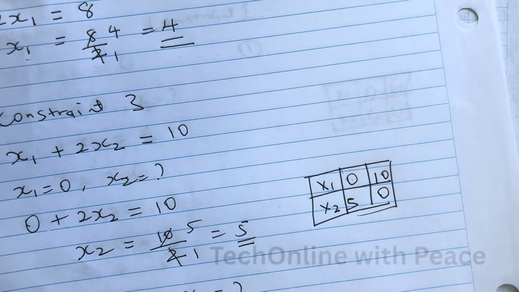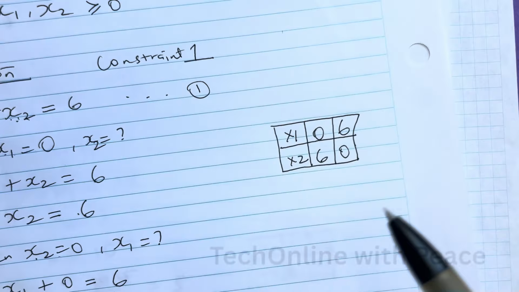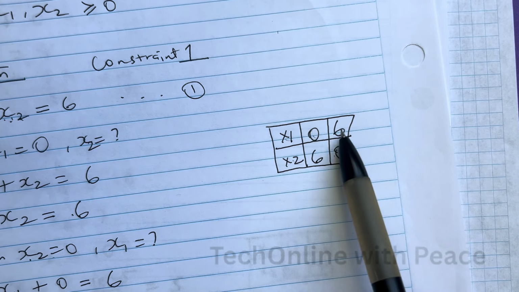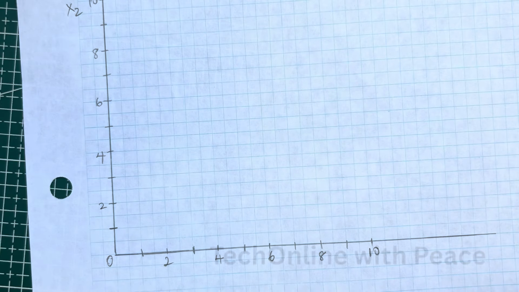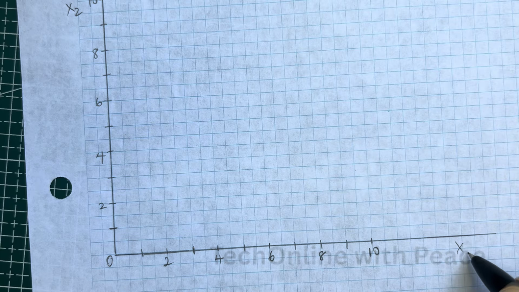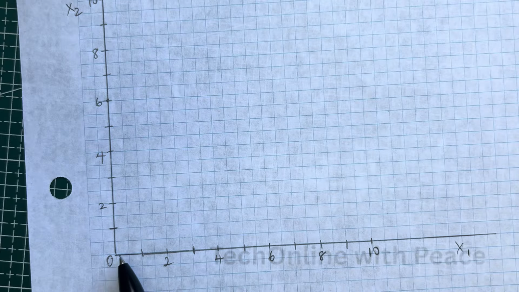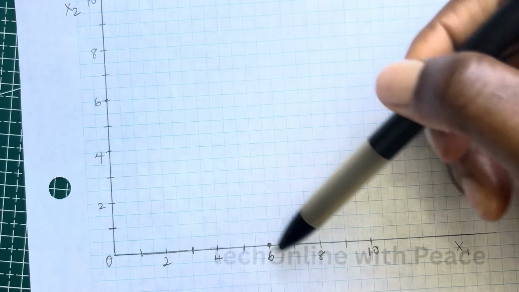So we will represent these on a graph. First of all, for constraint 1, which says when x1 is 0, x2 is 6. When x2 is 0, x1 is 6. So from our graph here, this is our x2, the y-axis, and the x-axis is our x1. So when x1 is 0, the value for x2 is 6. And also when x2 is 0, the value for our x1 is 6. We have 6 here. So we are going to join the two points together.